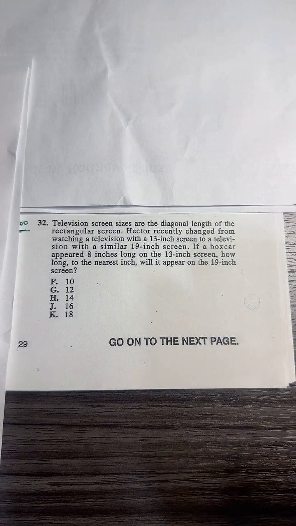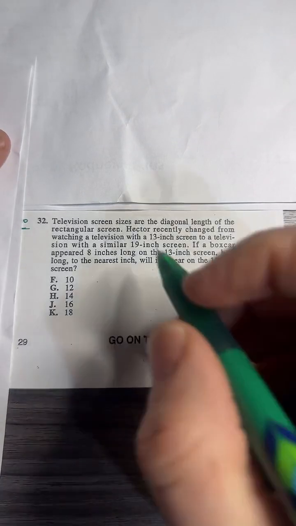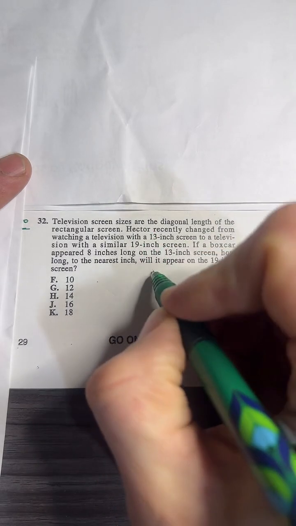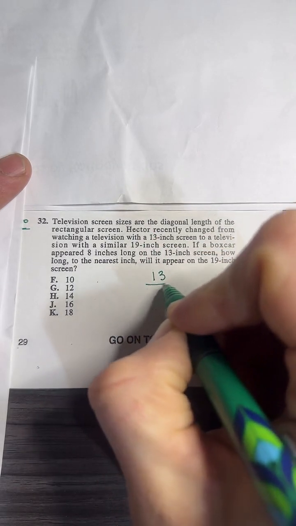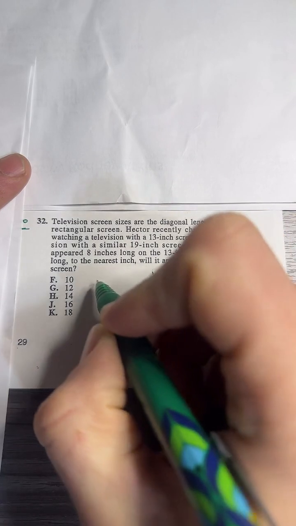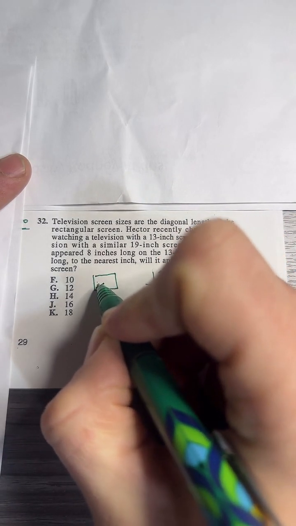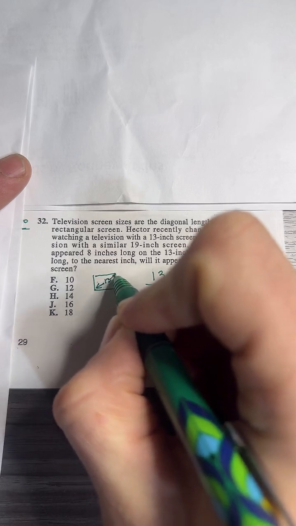So this is a basic proportion problem. All right, so we've got 13 to 19. Just to let you know, the diagonal, what it meant is this right here is 13 inches on a TV.